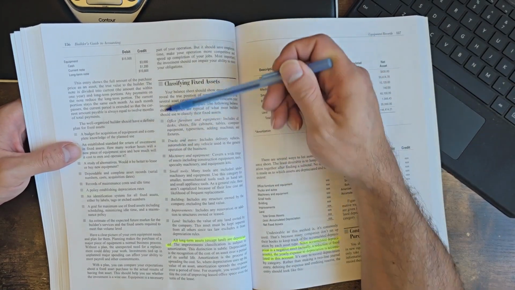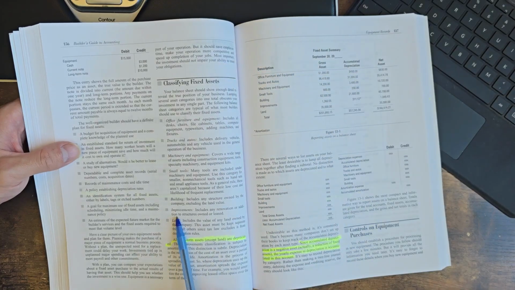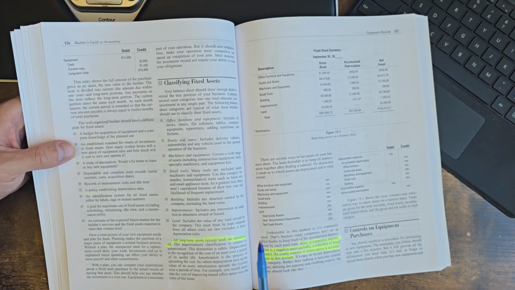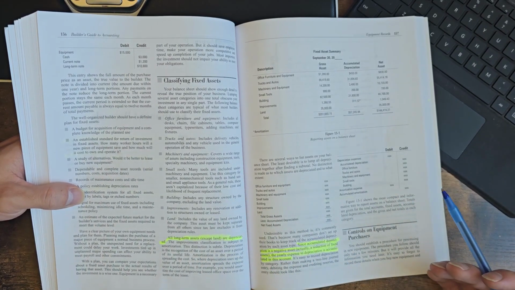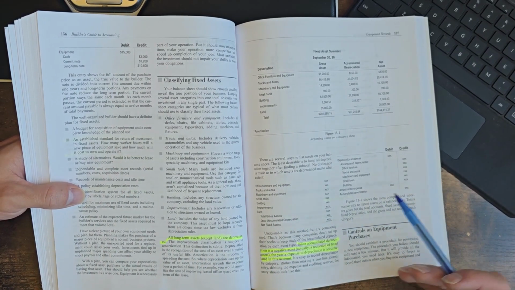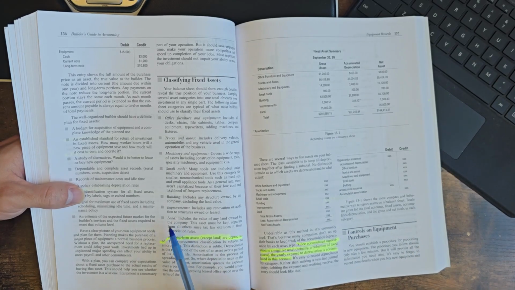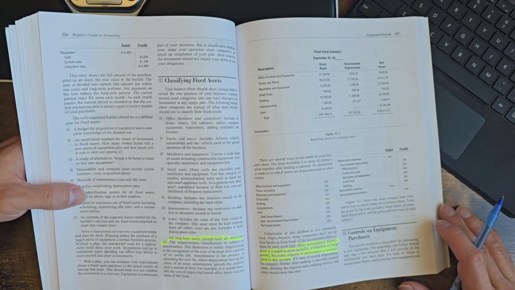Classifying fixed assets. These are all the fixed assets according to the BGA. Note that improvements is one of them. The test question that always pops up is what long-term asset is not depreciated or depreciable? Land. Land is not depreciable. That's a star of that. If you, well, don't write in your book. Underline it and highlight it.